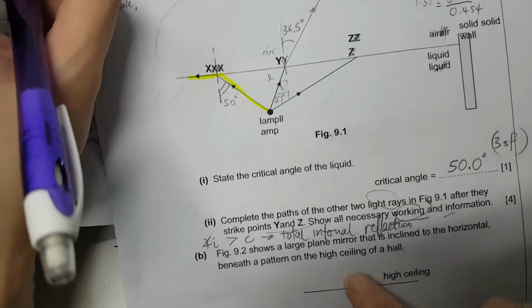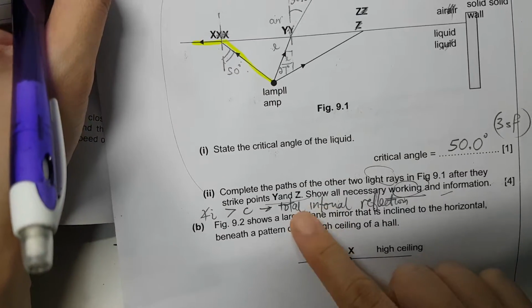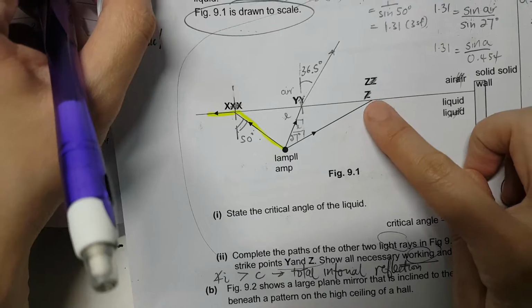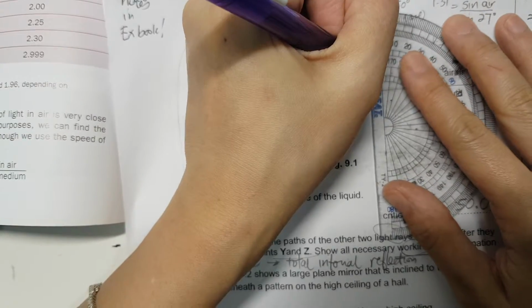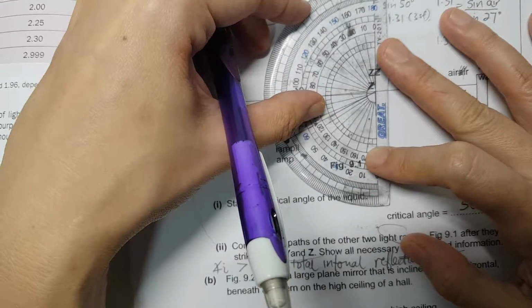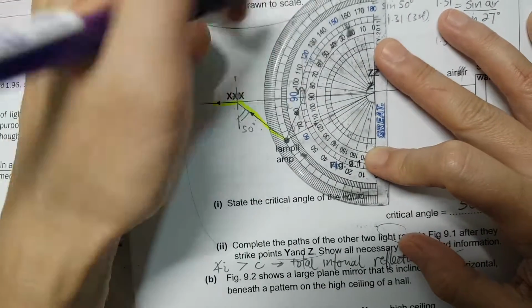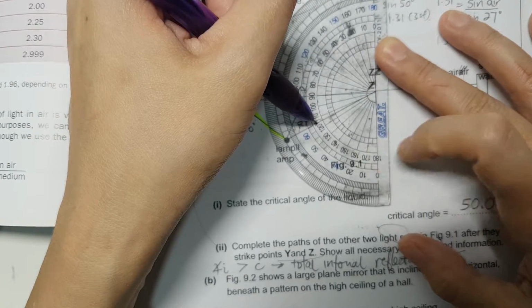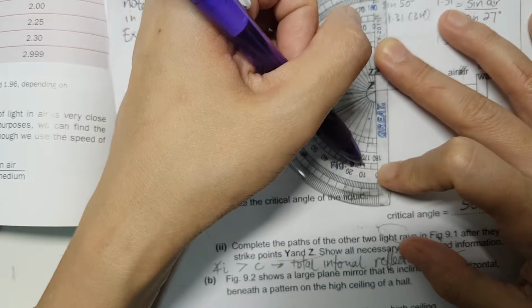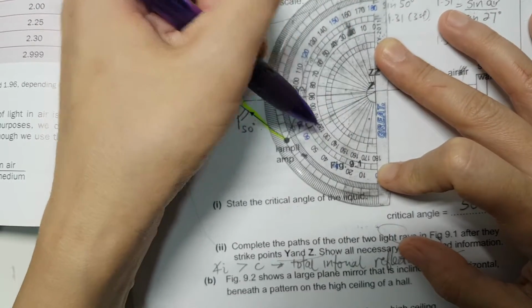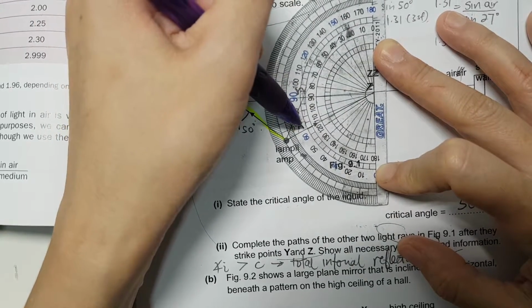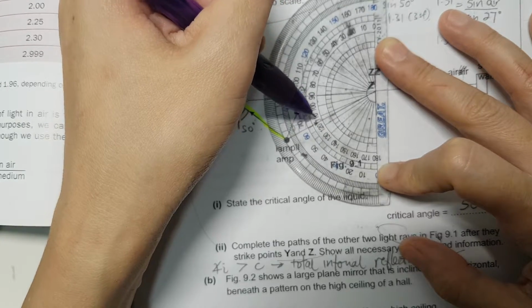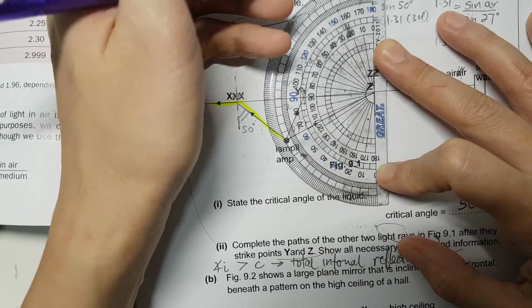Okay, we are not done with the question yet, sorry. How about this? Angle of incidence is 10, 20, 30, 40, 50, 60, 65.